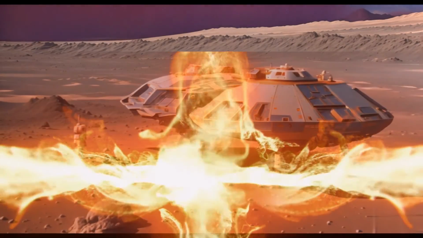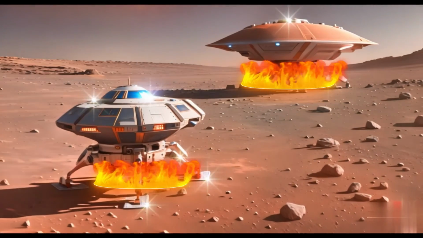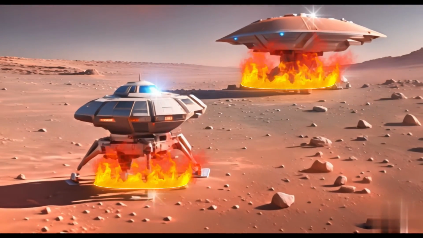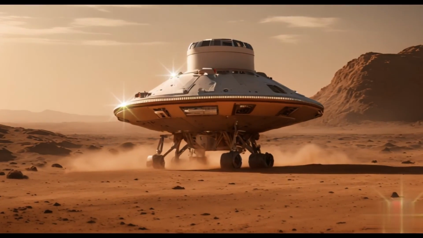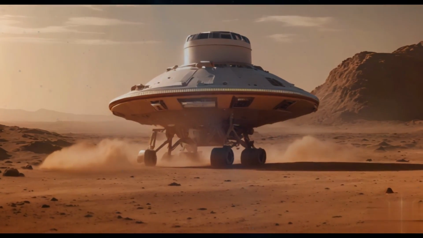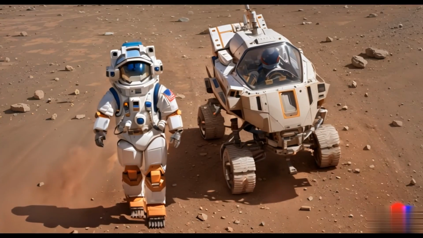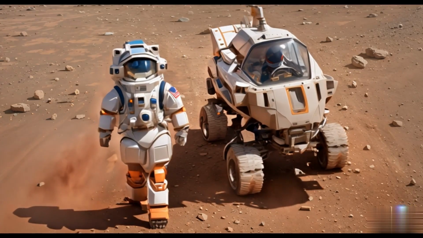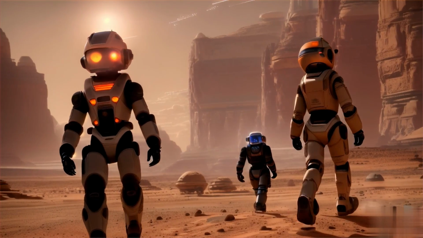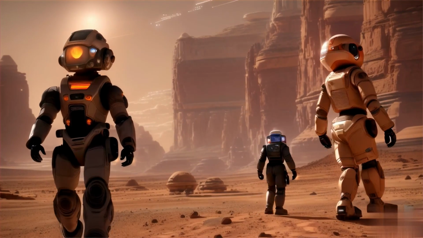As they depart Mars, the trio heads home, ready to share the enigmatic insights that could reshape humanity's understanding of the cosmos. Laura, Mark, and the Martian species, a team bridging worlds, unlocking the door to new cosmic revelations. What secrets will they bring back? The universe awaits its next revelation.